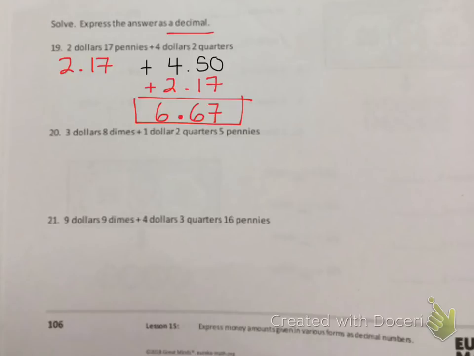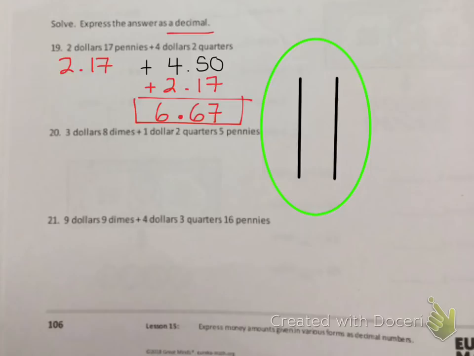So now I want you to pause the video. I want you to pause the video and work on 20 and 21 using the standard algorithm in order to solve. You might have to unbundle, you might have to bundle to solve, but get this practice in for 20 and 21.